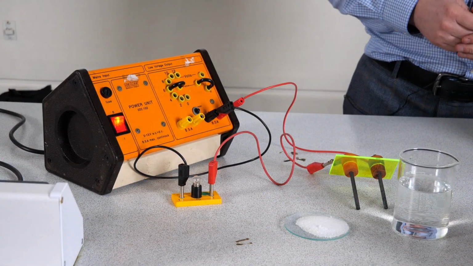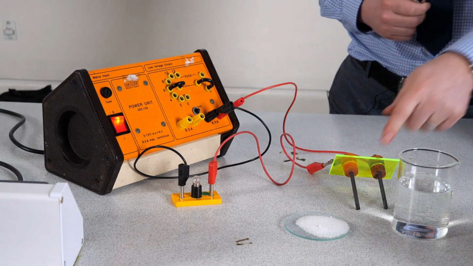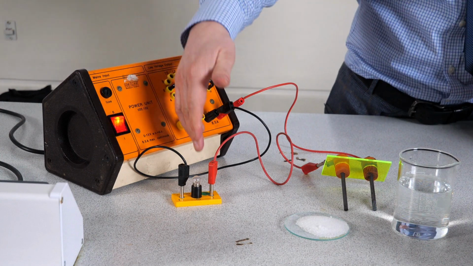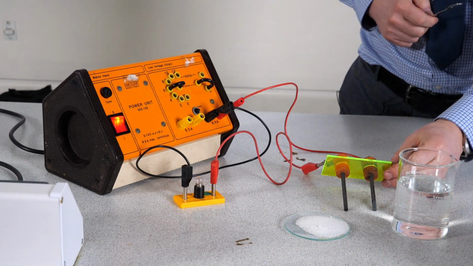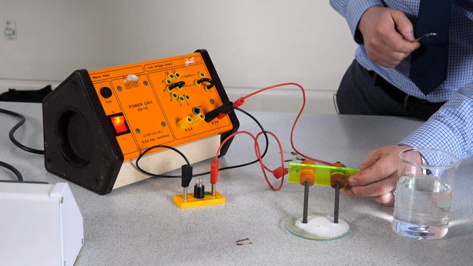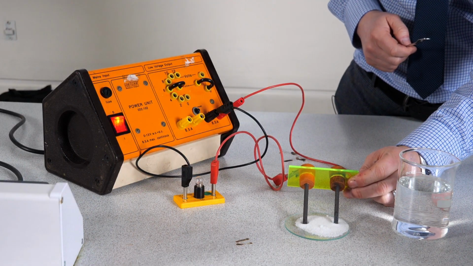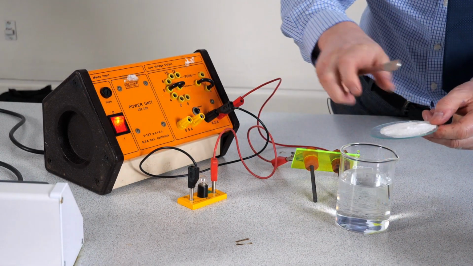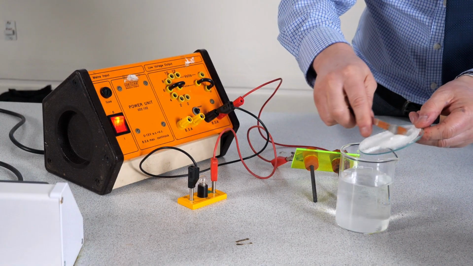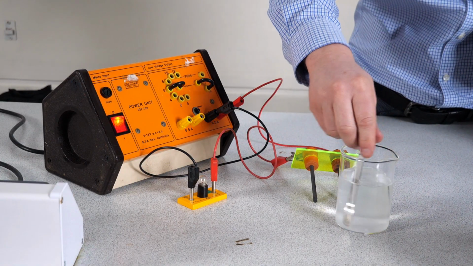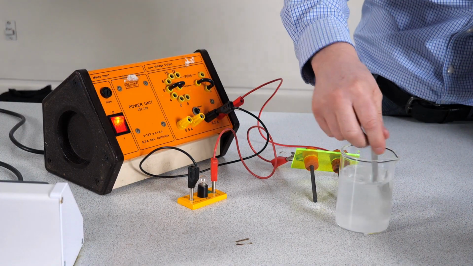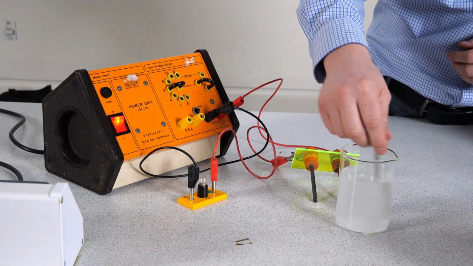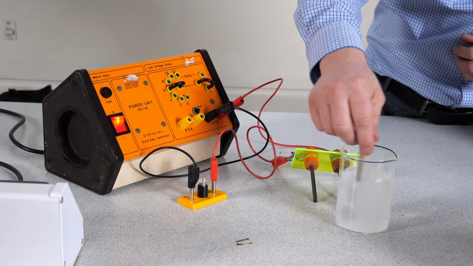I'm now going to test if ionic compounds conduct electricity, and I'm using some sodium chloride as my ionic compound, and I've got two electrodes here connected to a bulb and a power pack. So if we test the solid ionic compound, we can see the bulb doesn't light up, therefore it's not conducting electricity. But let's see what happens if we add it to water and make that into a solution and give it a good stir. Now I must say, don't normally put electricity through water because it's very dangerous, but I'm just using a power pack to keep the voltage and current very low.